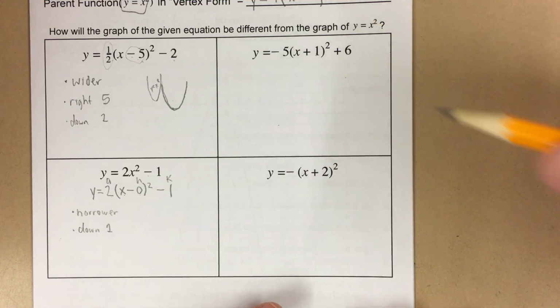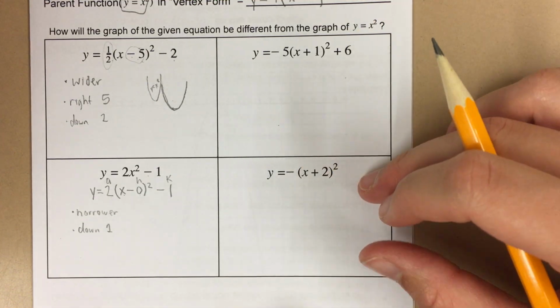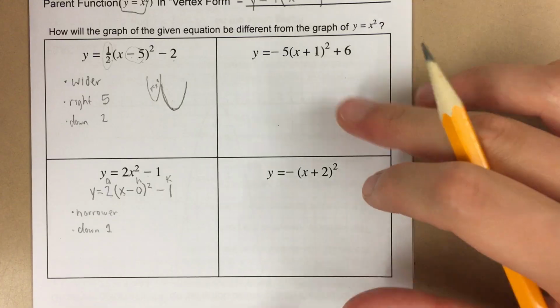Okay, so what I would recommend doing right now is pausing it and trying these 2. Okay, and then seeing me do it. But I'm going to go ahead and do these 2 right now.